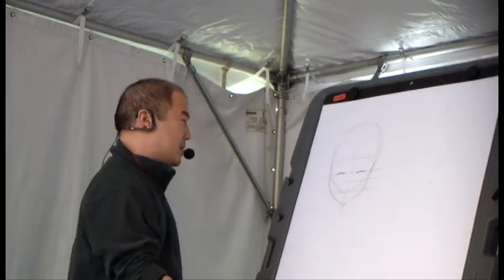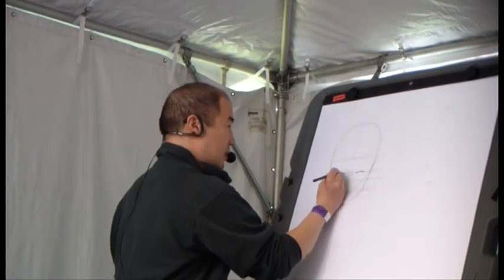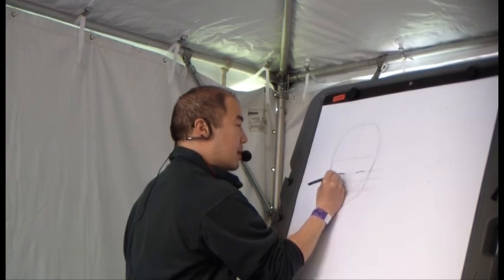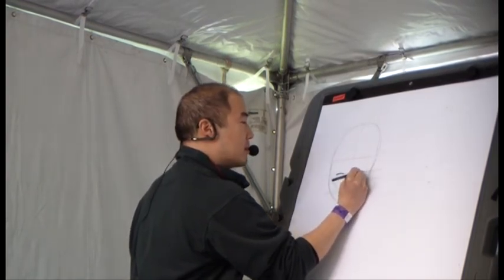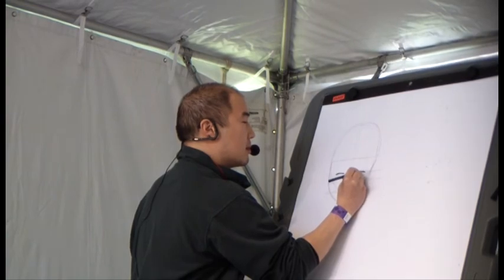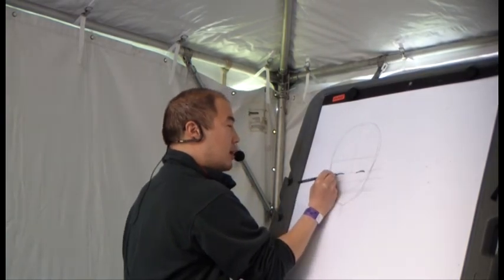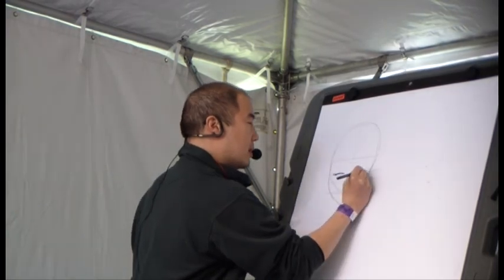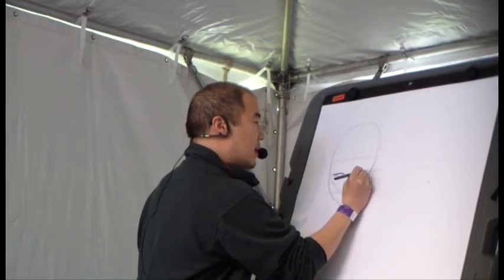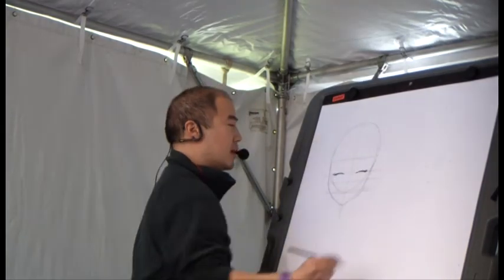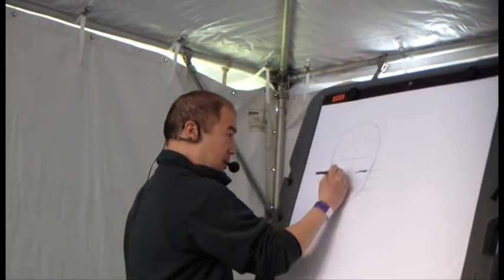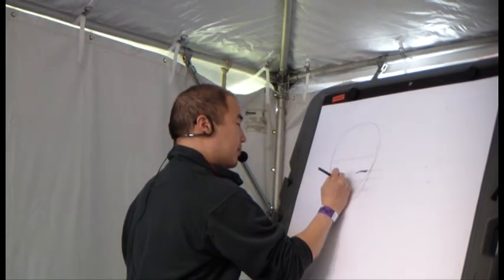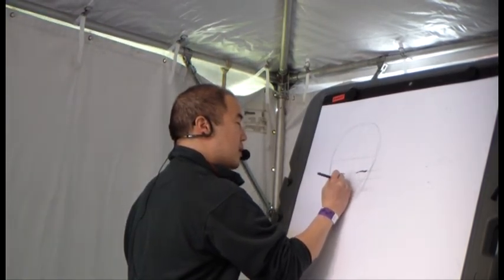Now, we did say I was going to draw female manga eyes, so I'm going to make it a little thicker on the edges. Depending on your taste, you can go ahead and add eyelashes. Then I'm going to construct the pupil, drawing two ovals.